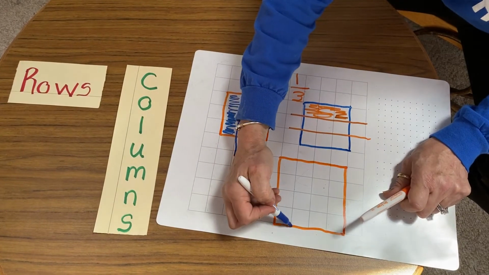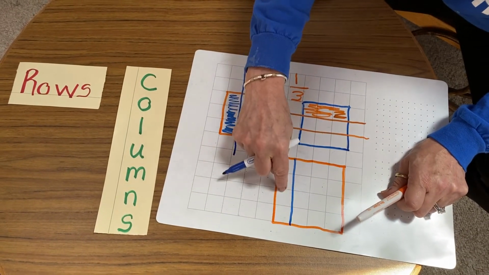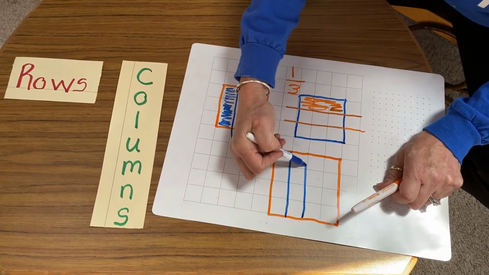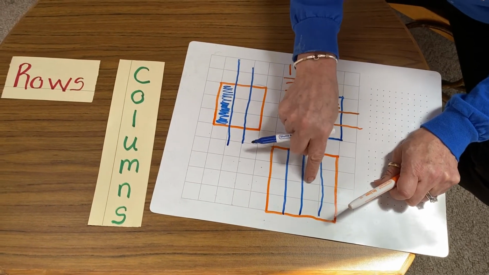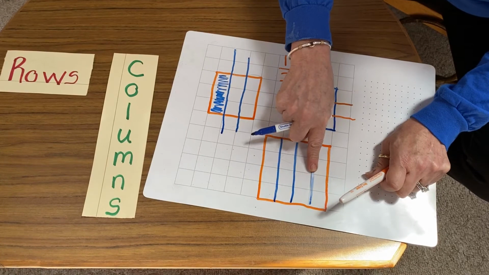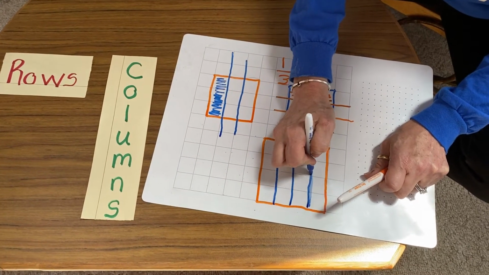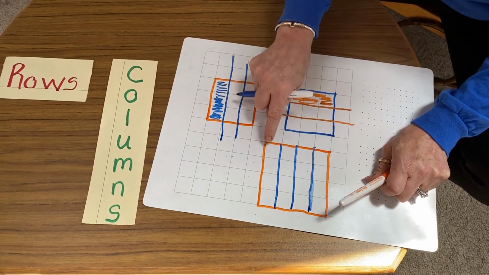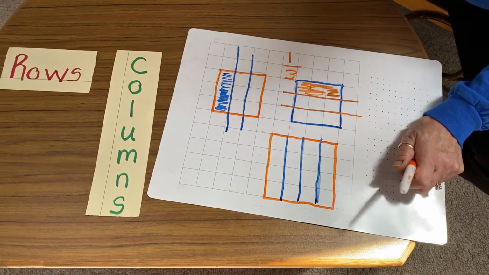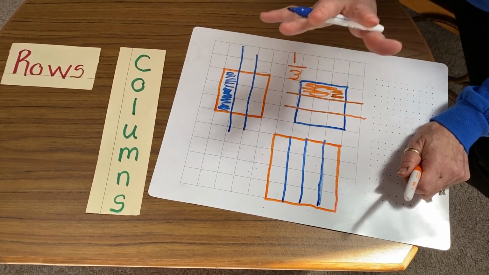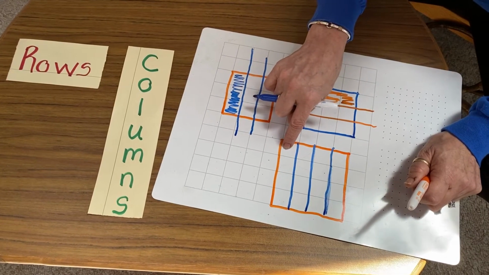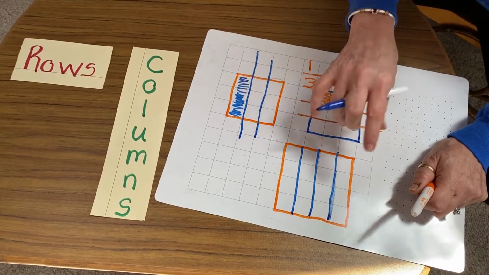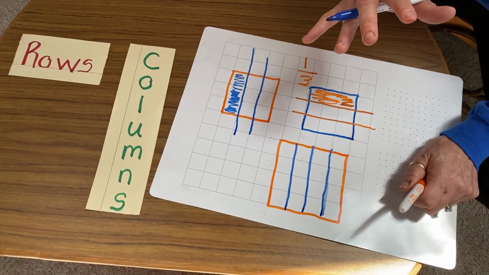Sure. I could go 1 part, 2 parts, and 3. I'll mix that better. Sometimes upside down is harder. 3, and then my 4th. So I've got 1, 2, 3, 4 equal parts. They're equal shares. One of them is not more than the other. They're all equal. That's a big thing when we're talking about fractions.